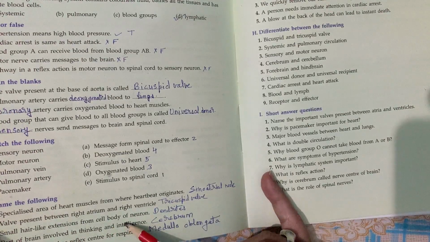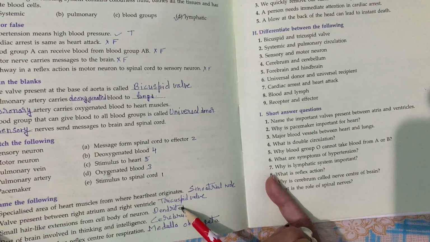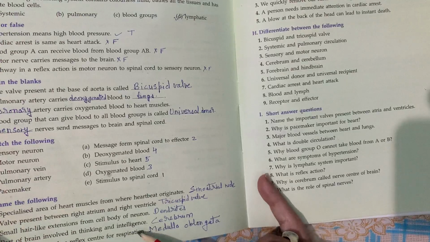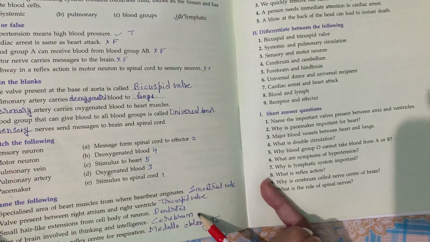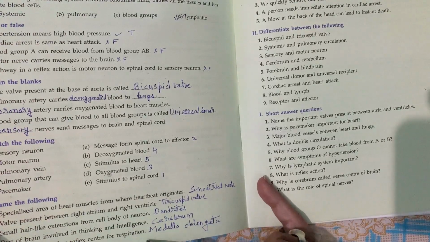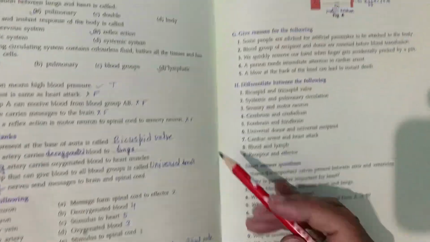The small hair-like extensions from the cell body of a neuron are the dendrites. The part of the brain involved in thinking and intelligence is the cerebrum. The part of the brain that is the reflex center of respiration is the medulla oblongata.